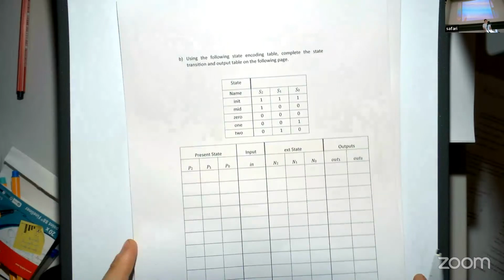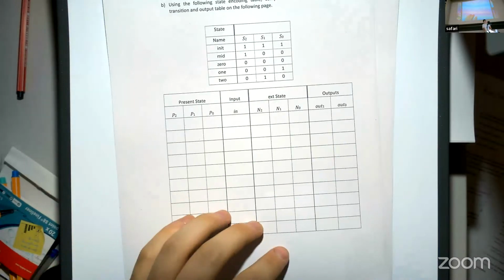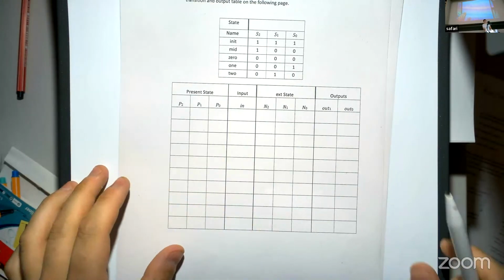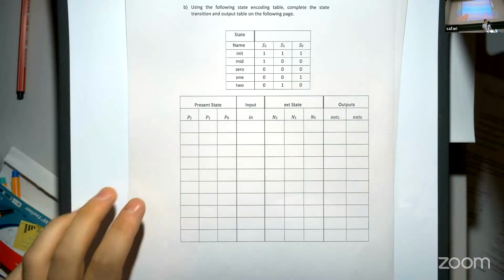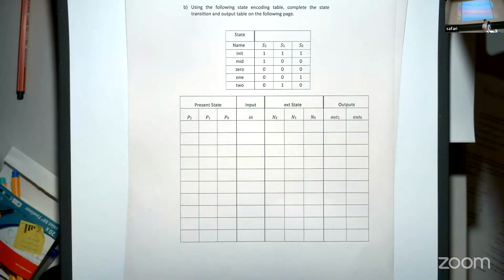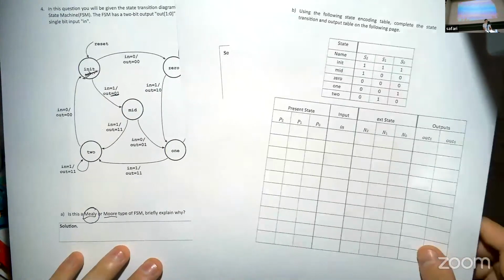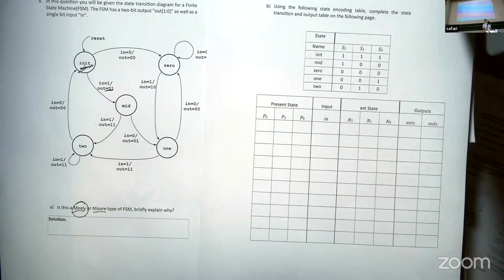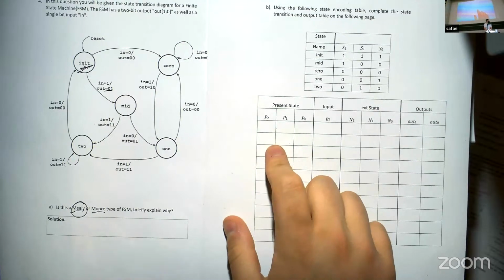I assume there's no question here. Next, you're given a state encoding table, and then you're supposed to write down all these transitions into this table. So I'm thinking maybe I'll start with the first few lines and then skip to the solution because it's not really that interesting once you start.